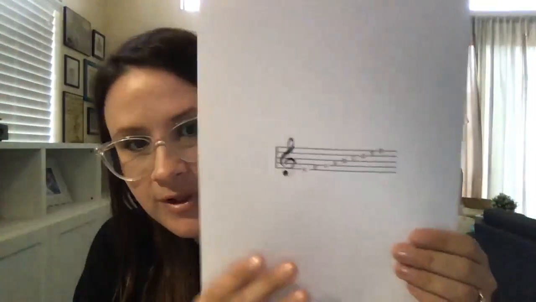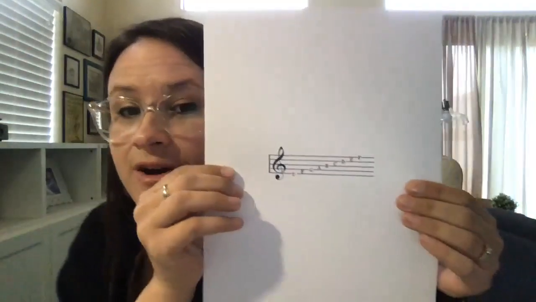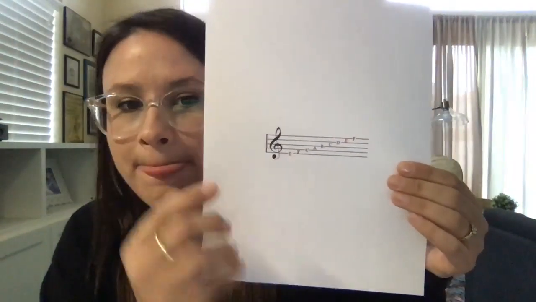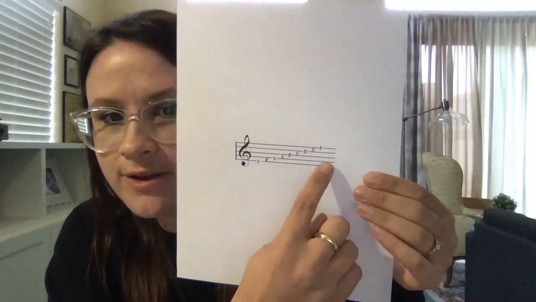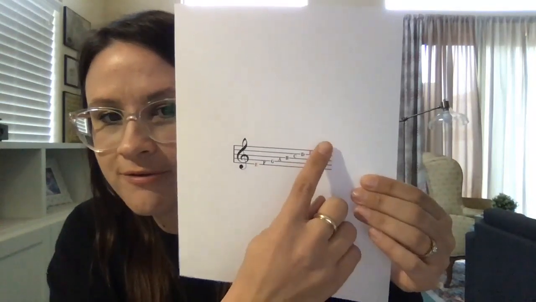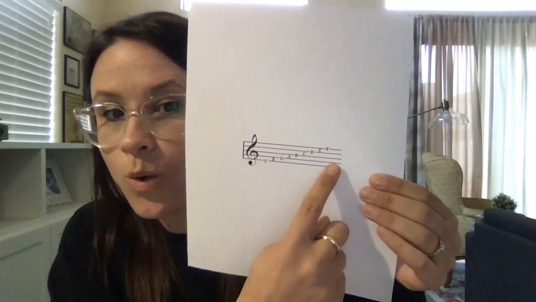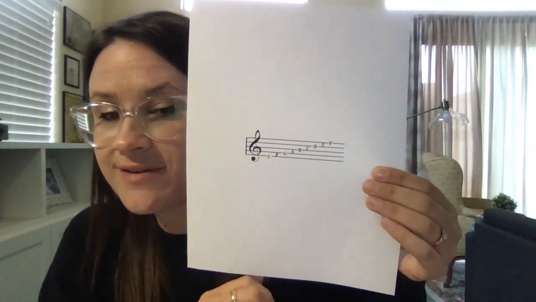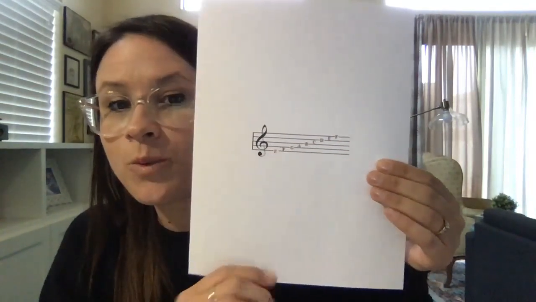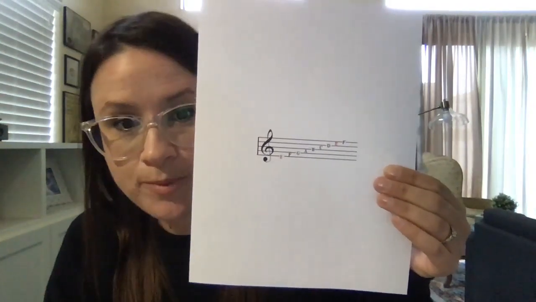The treble clef sits on what's called a staff, and a staff has 5 lines, 1, 2, 3, 4, 5. Depending on what line or what space your note is in will depend what note or pitch you play.